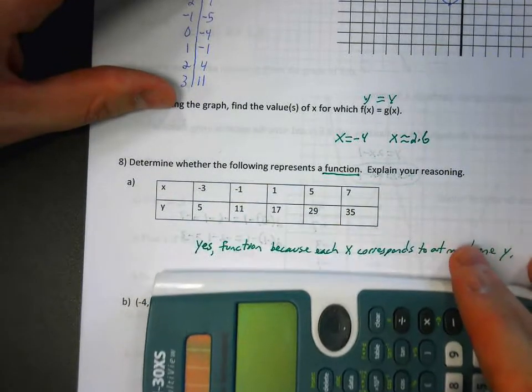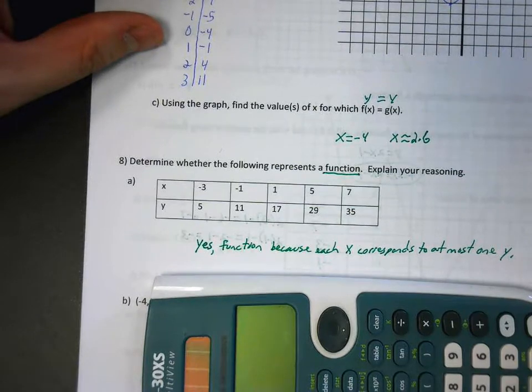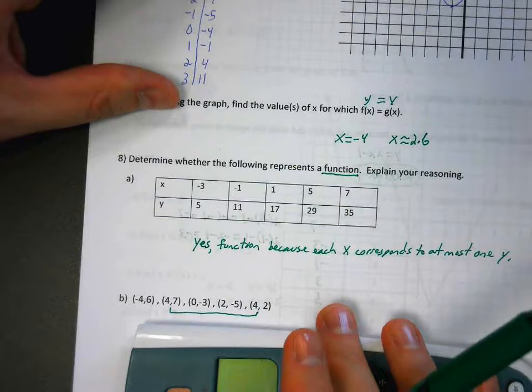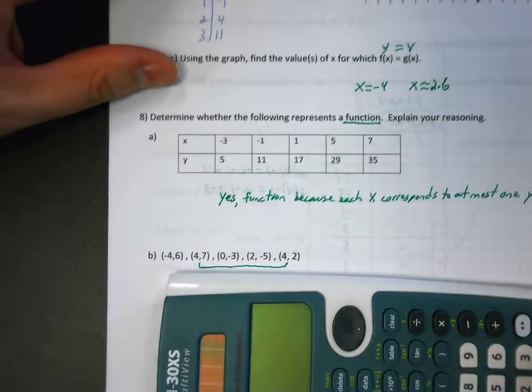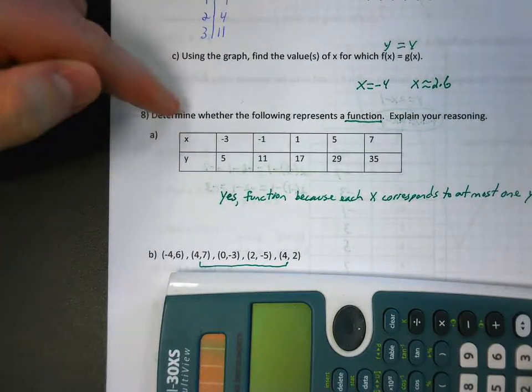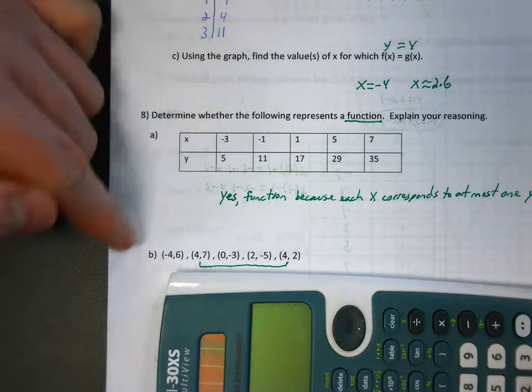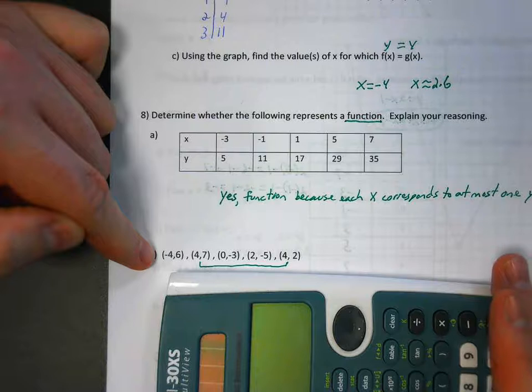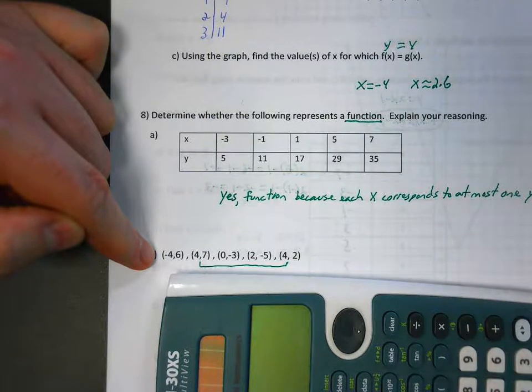Okay, so the answer there, yes, this is a function because each x corresponds to at most one y. Okay, the next one, part B, we have a bunch of ordered pairs, which is really all that a table of values is. It's just shown in a different way. As you go through the ordered pairs here, it's a little more confusing to look at, just the way it's set up.